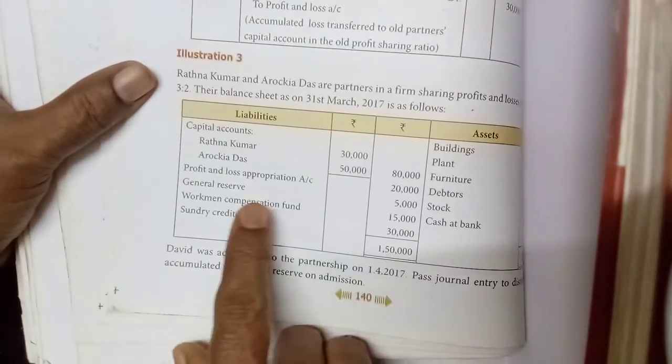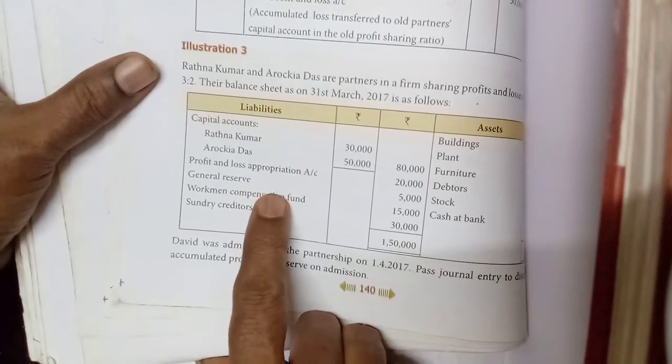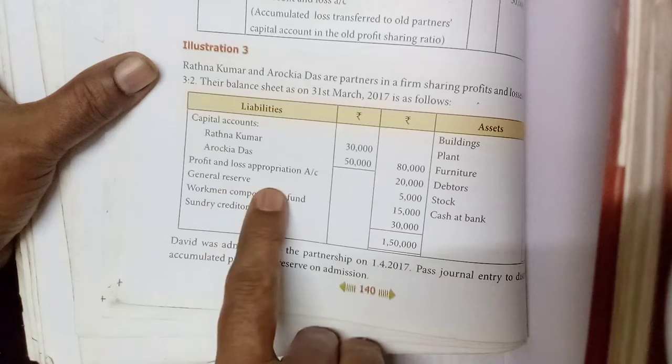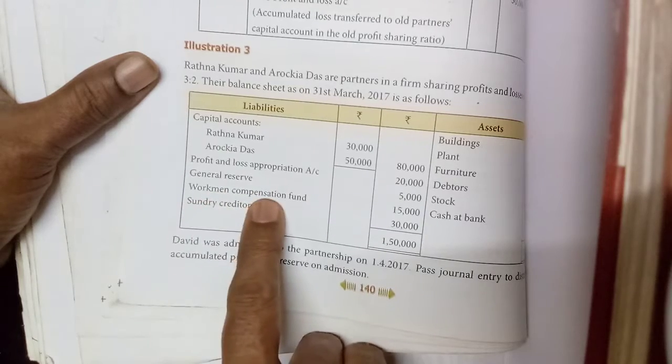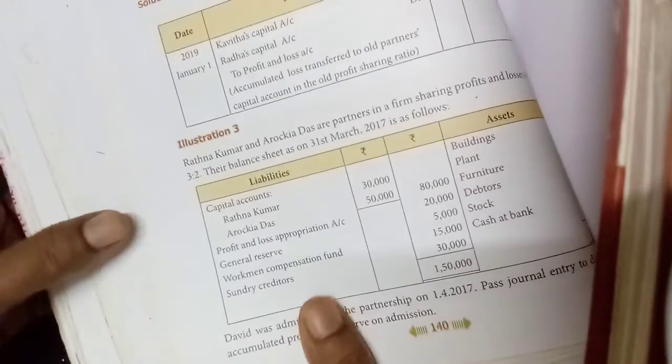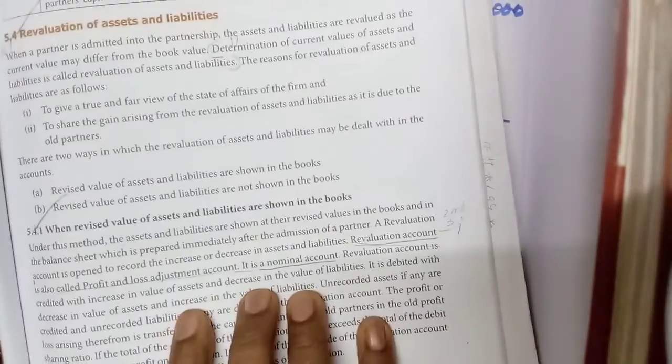So here, what are the accumulated profits and reserves? Here, profit and loss appropriation account, then general reserve, then workman compensation fund. So these three we have to distribute. What is the question? Pass journal entry. So only the journal entry we need to write.